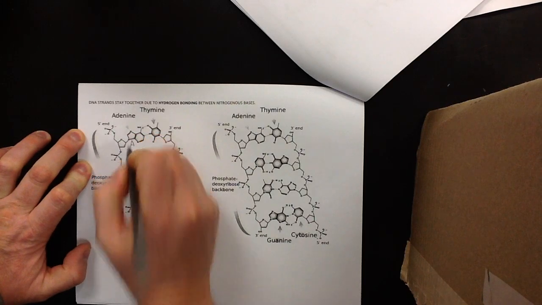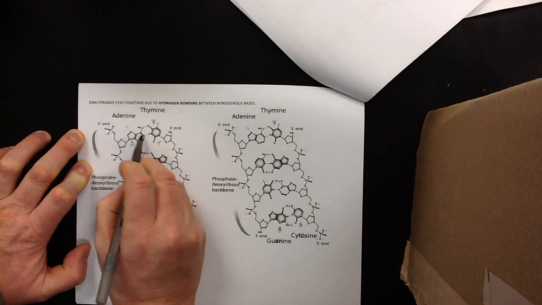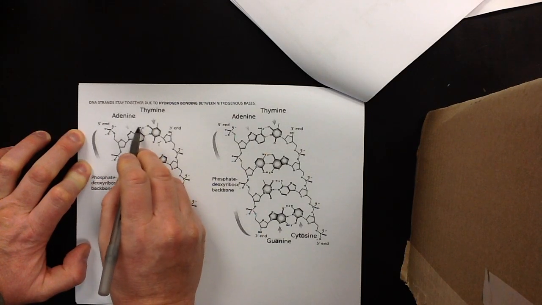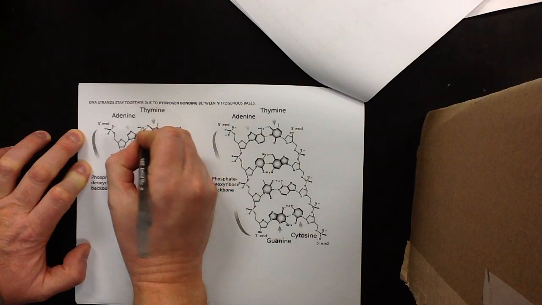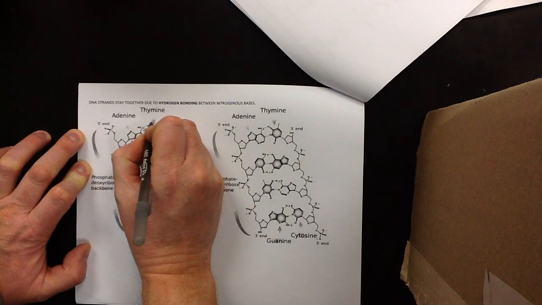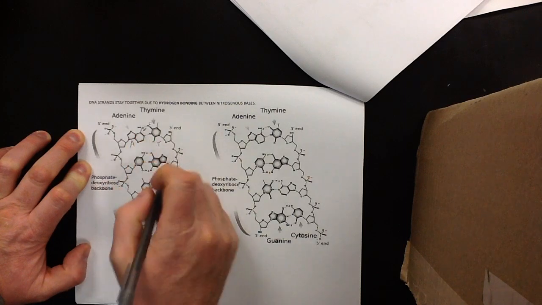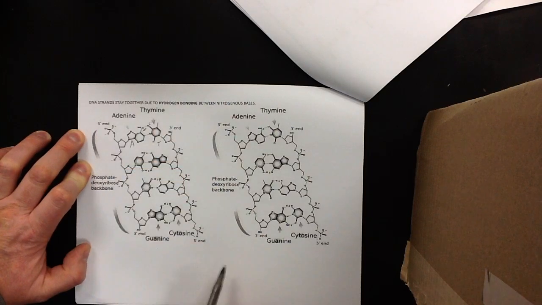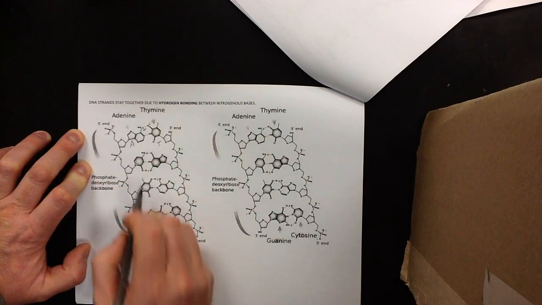Adenine always pairs with thymine. There are 2 hydrogen bonds. Notice this is an electronegative nitrogen bonded to 2 hydrogens. That means those hydrogens have a partly plus charge, whereas the oxygen has a partly minus charge. That's why those 2 stick together, just like a water molecule. Same thing here. I have a hydrogen connected to a nitrogen, which causes another hydrogen bond to form. Adenine and thymine have 2 hydrogen bonds.